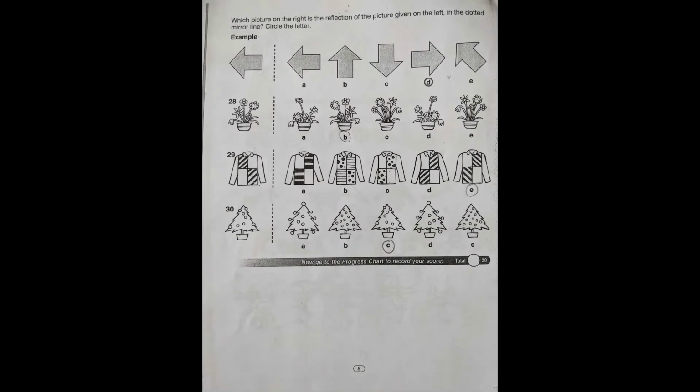Count up your score and send me a picture of it, along with the picture of the crosswords. Well done. Award yourself some house points depending on how well you think you have done again.